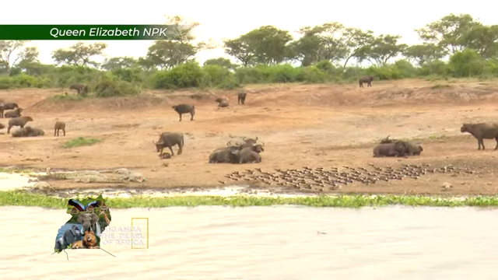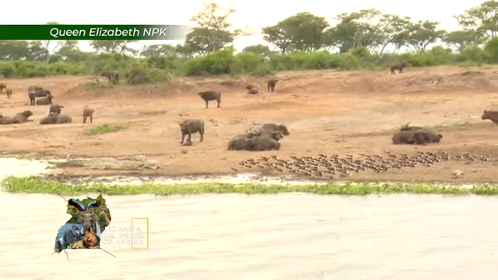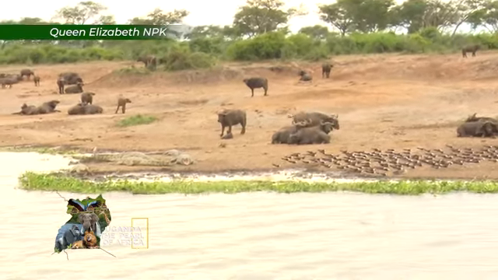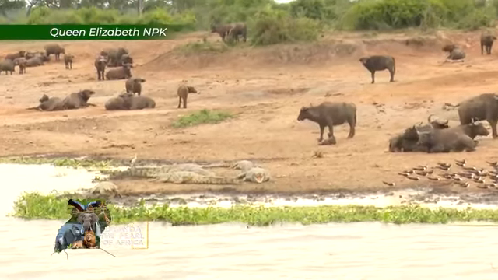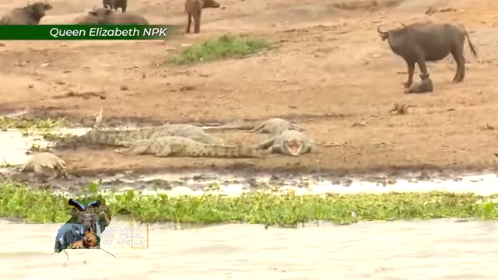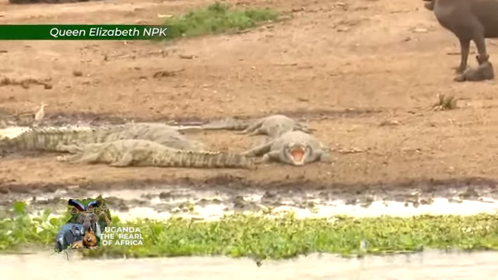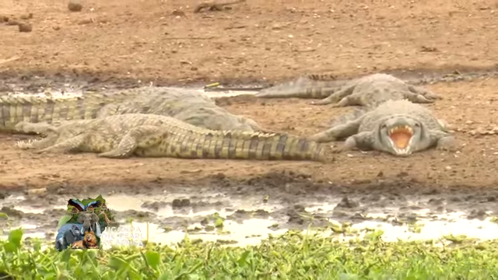At the moment, if you look on the shores of the Kazinga Channel, the crocodiles are the owners of the shores. And if you look at one of them, the mouth is wide open. That is one way crocodiles regulate their body temperature.